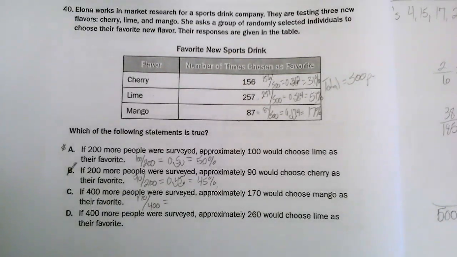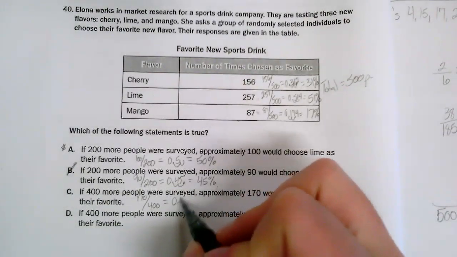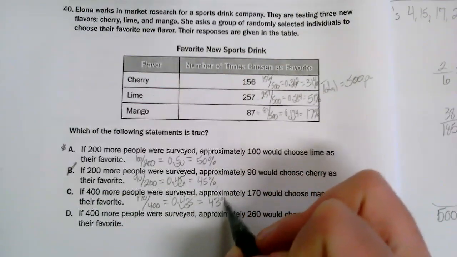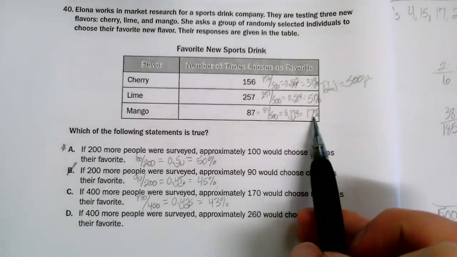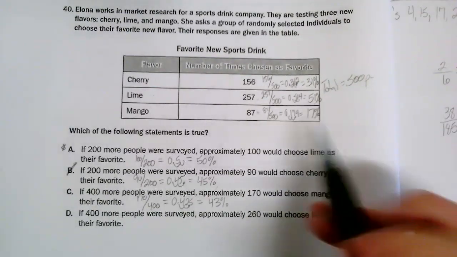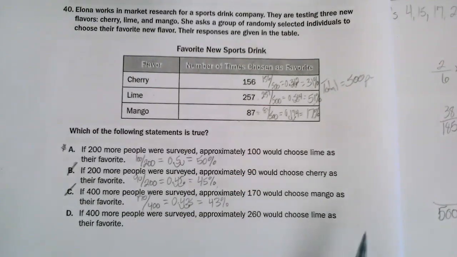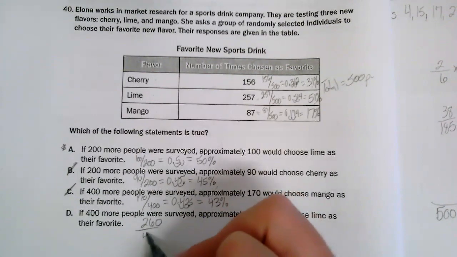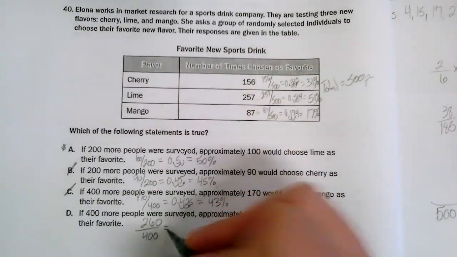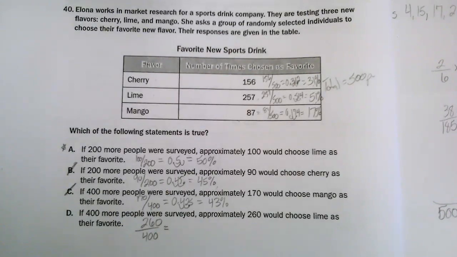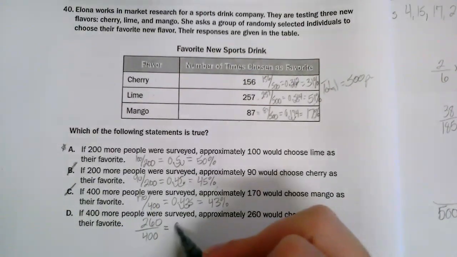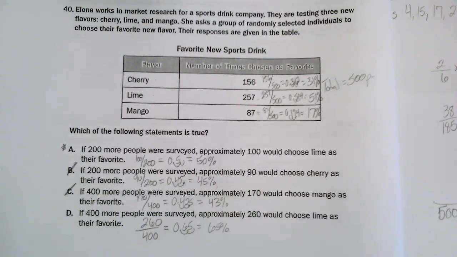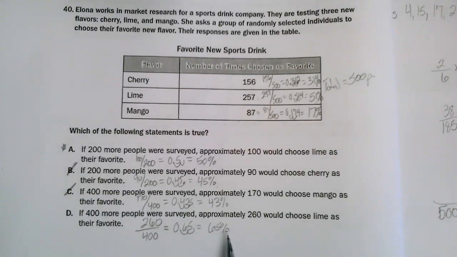So 170 divided by 400 gives me 425 thousandths, which, if I round up, is 43%. Okay, way away from 17%. So that one's definitely not going to happen. And if 400 more people were surveyed, 260 out of those 400 would choose lime. So 260 divided by 400 is 65 hundredths, which would be 65% that choose lime.